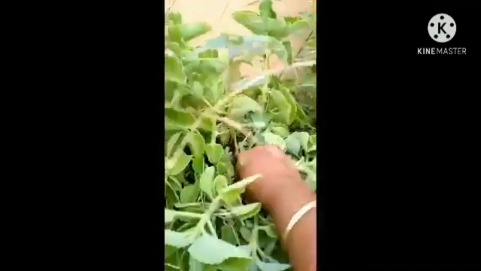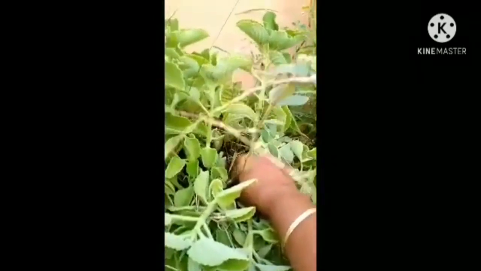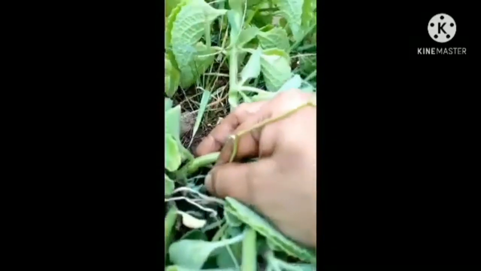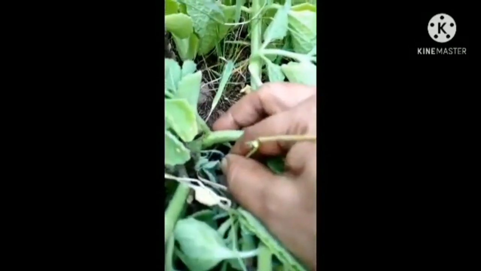Now I am going to remove this small weed plant carefully. See, I am trying so hard, but I can't pull out the plant because the soil holds the plant.